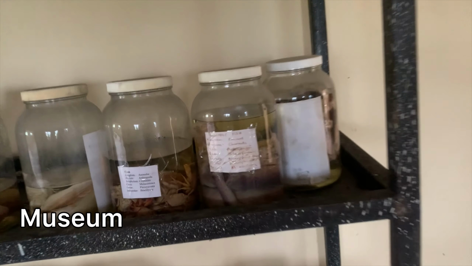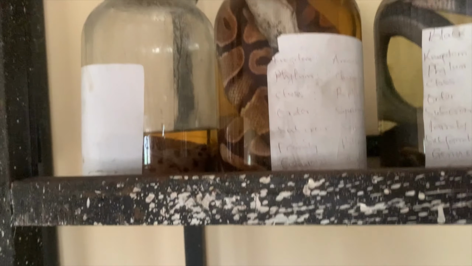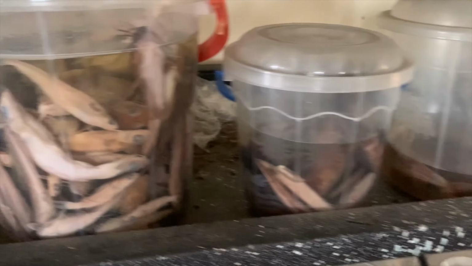This is their museum where different animals are being kept for research purposes. So in my next video, I will give you a detailed video on everything I saw in the farmhouse. So for now, let's go to the video on the training.